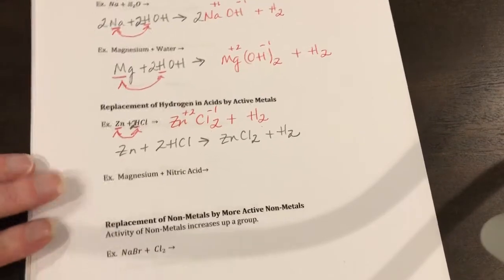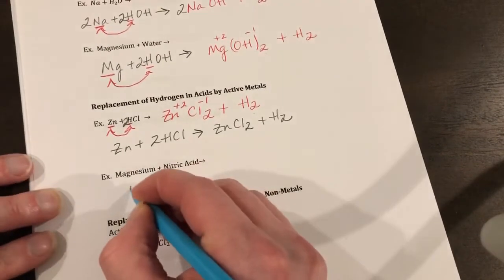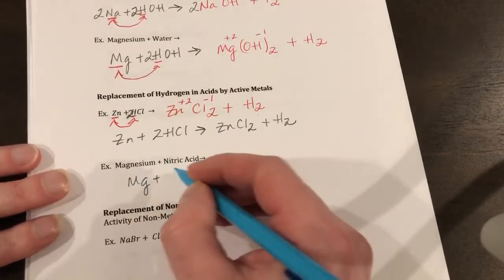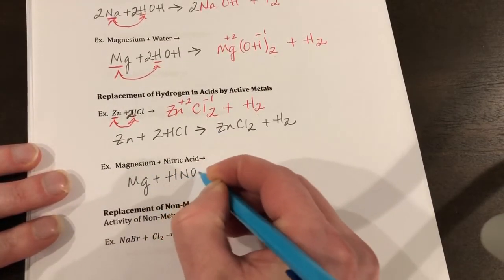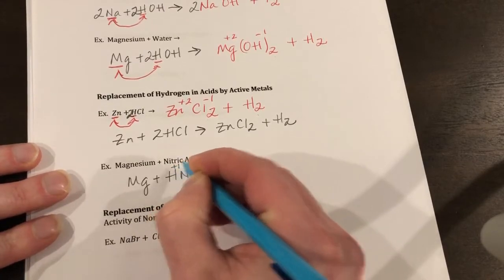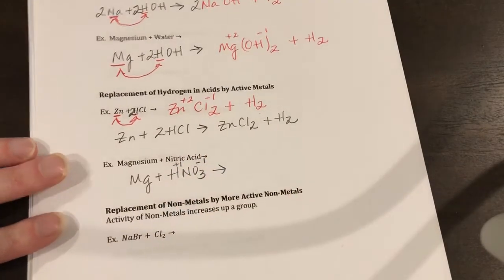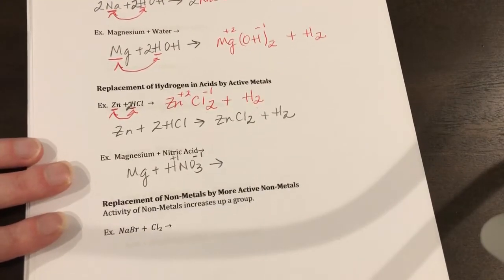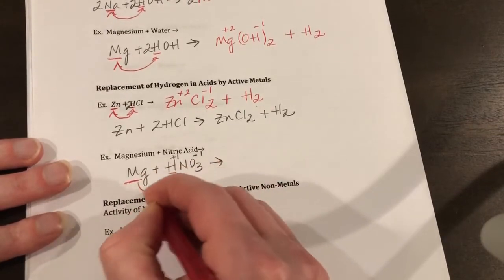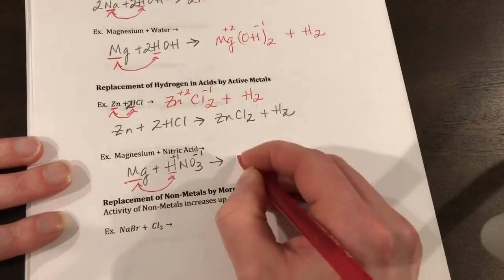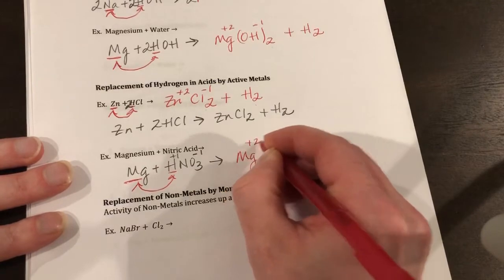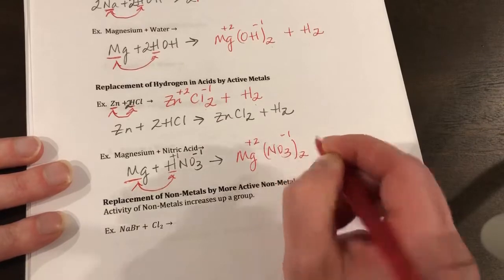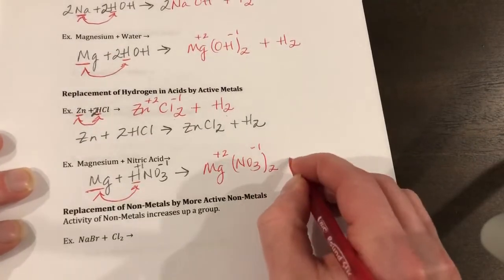Okay. Next example, magnesium is Mg. Nitric acid. Okay, so all acids start with H, so nitric acid's HNO3. This has a +1 charge, this has a -1 charge. If you don't remember your acid rules, you need to refer back to your notes. Okay, now Mg is more active than hydrogen, so they're going to flip-flop out. So you get Mg has a +2 charge, NO3 nitrate has a -1 charge, and we're going to crisscross like that. And we're going to kick out the hydrogen.